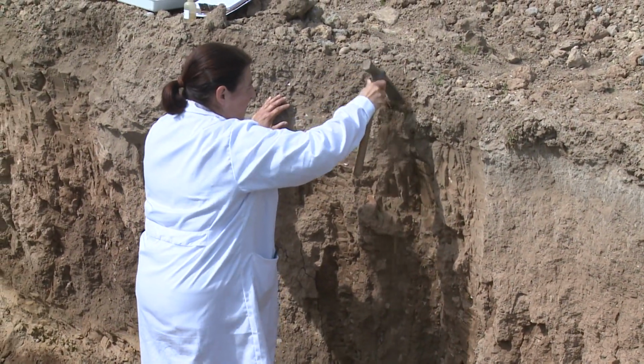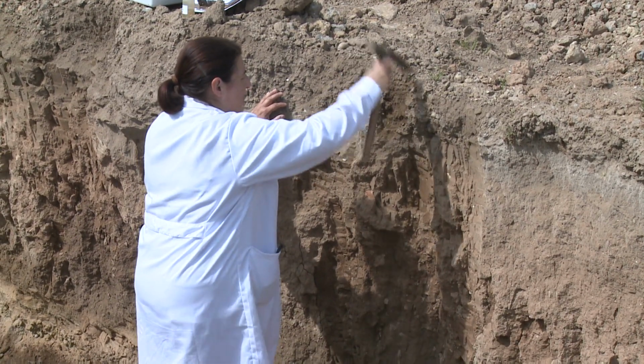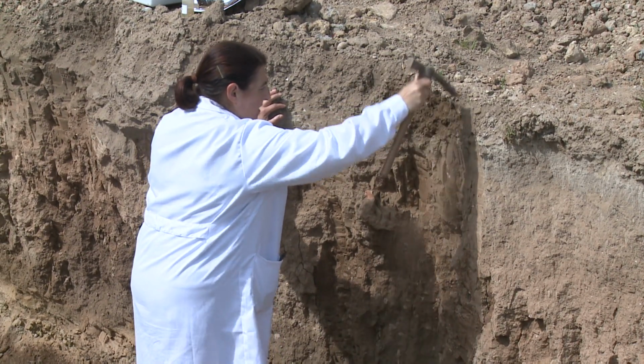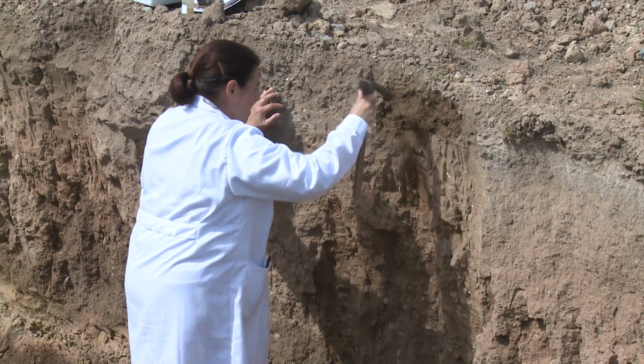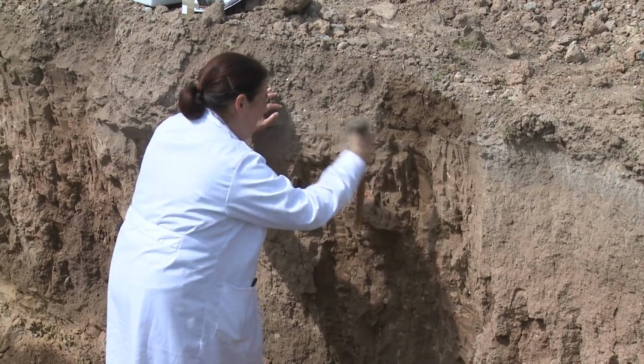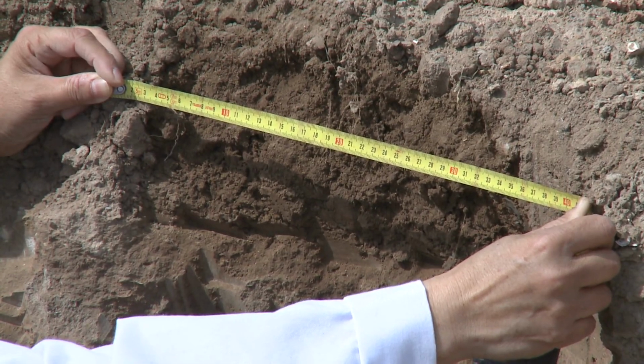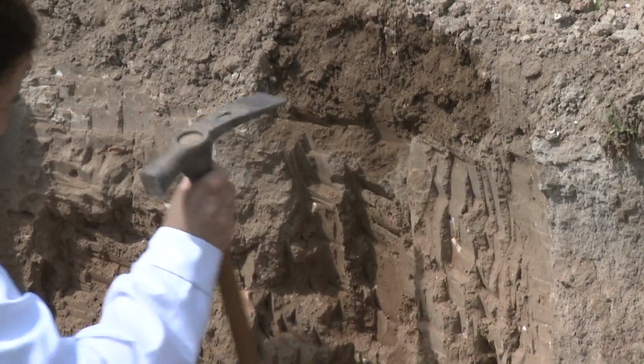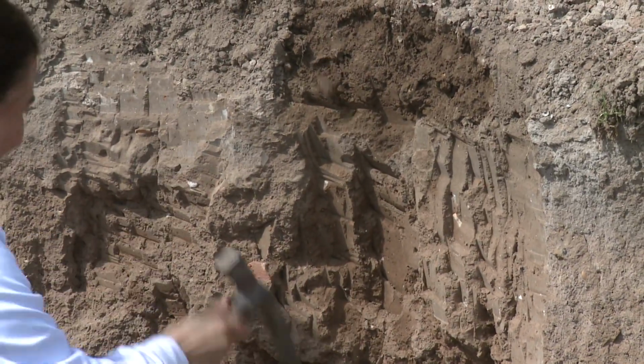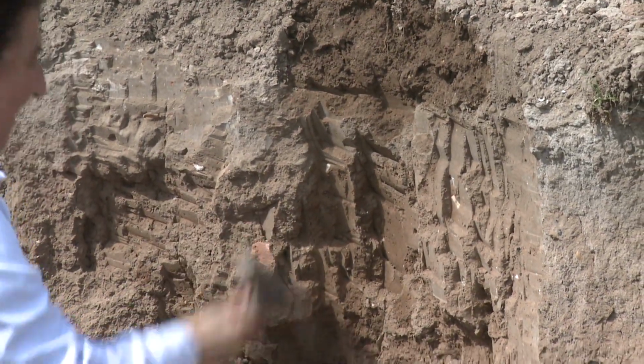If the cut is not recently opened, it is necessary to remove the surface layer that may have been contaminated. Approximately 30 or 40 centimeters wide should be cut and cleared down to the depth of the profile.